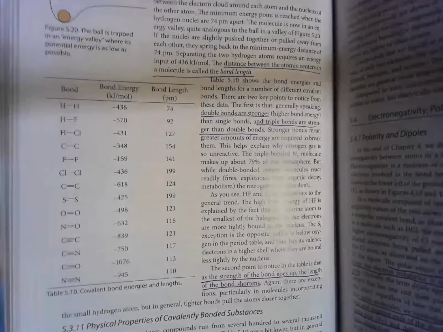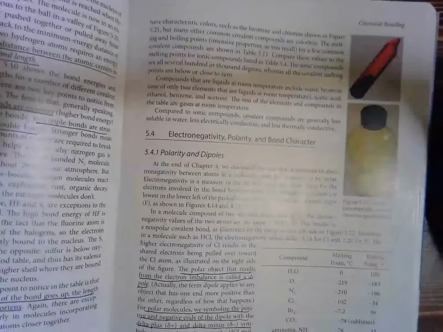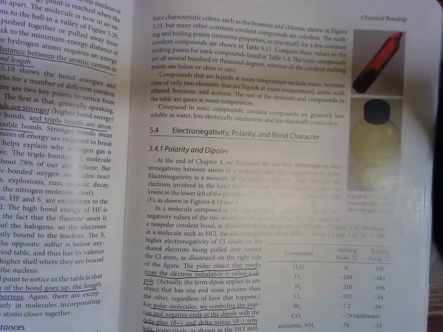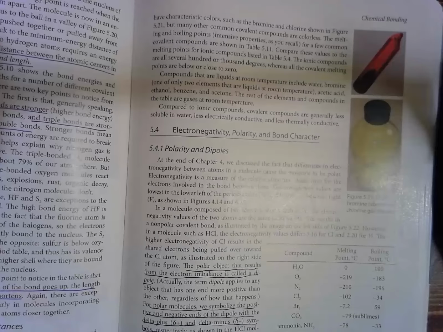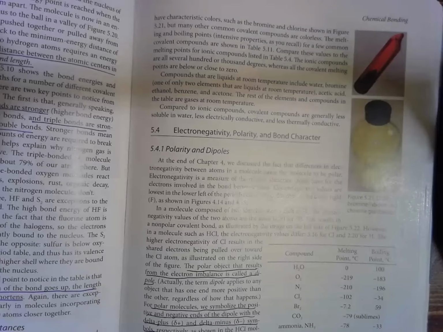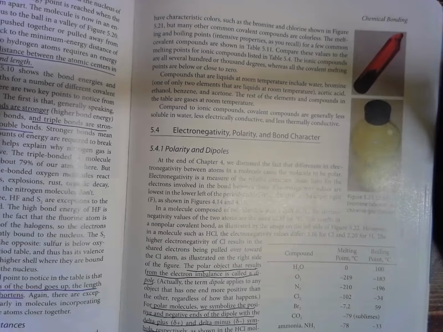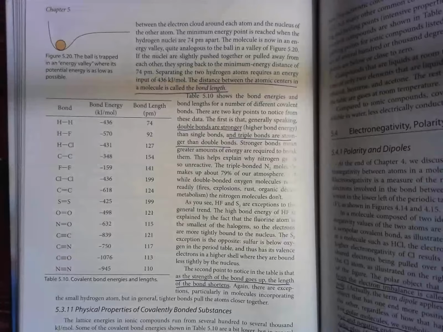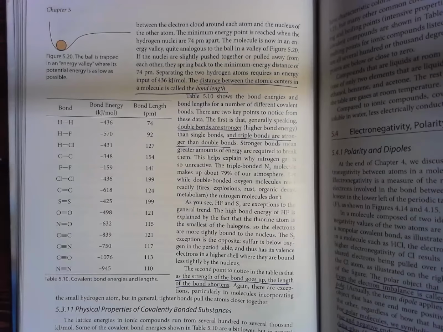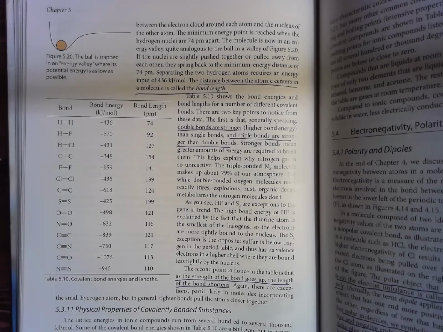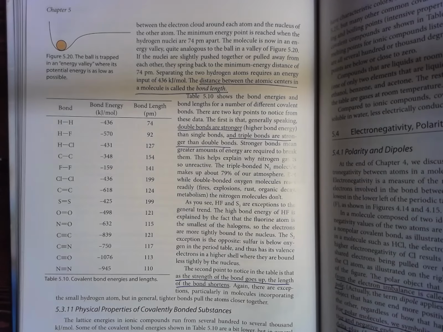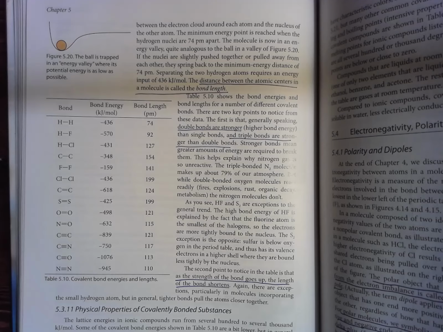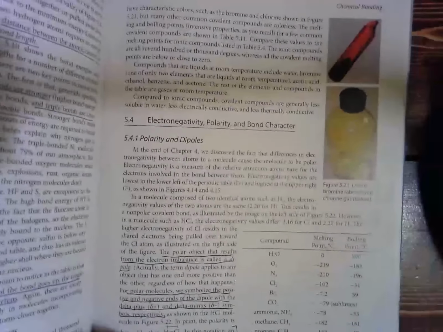Physical properties of covalently bonded substances. One of the results of the weak forces, so they're not nearly as strong as the ionic bonds: the forces holding one molecule to another, which we study in the next chapter, are much weaker. So, weaker than ionic bonds, which is why many of the common covalent compounds are gases or liquids at room temperature. They have much lower melting and boiling points.